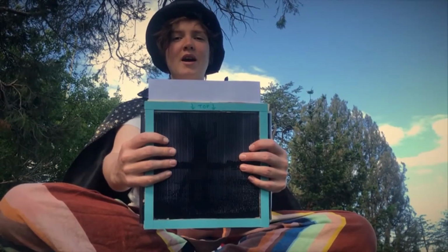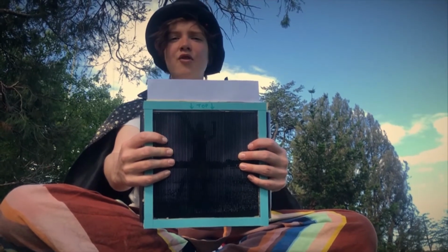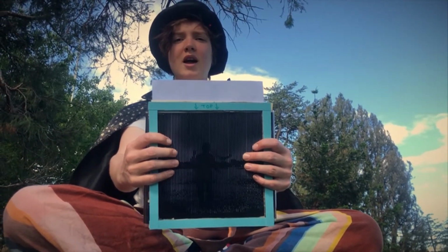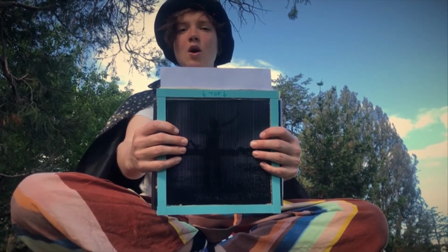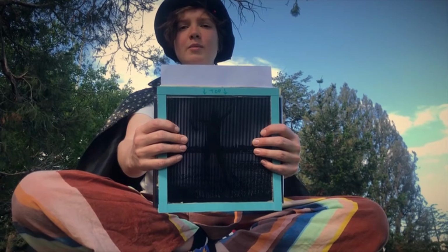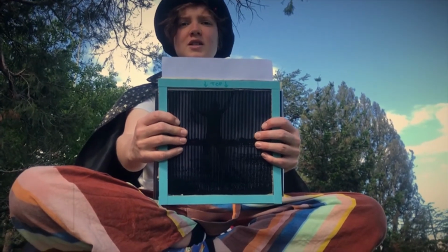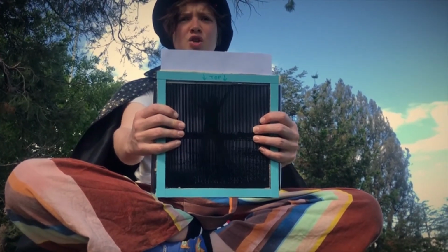Okay, I think I figured it out. Every time I shift the black lines a little bit to the side, like 1 mil to the side, I see a whole new image, a whole new frame, and she jumps further into the sky. I think she's trying to signal me.